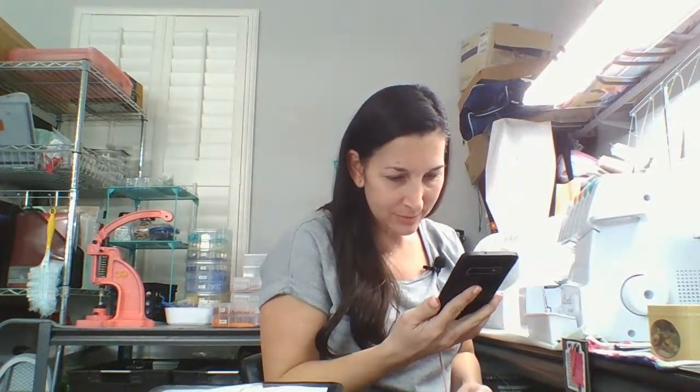I just like everything in containers or bins. I'm a bin person. Every time my husband goes to Costco, I tell him to get me more bins, and he's like, "Why do you need more bins?" I'm like, "Don't ask. I just need them." Aw.